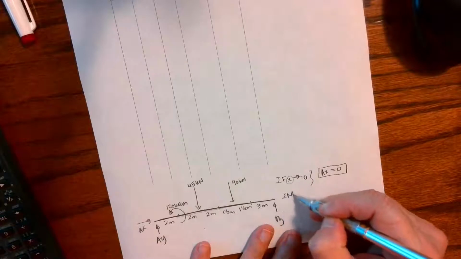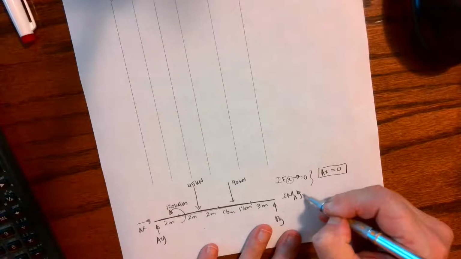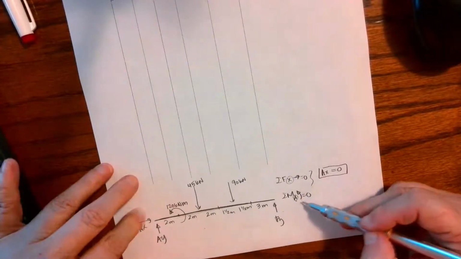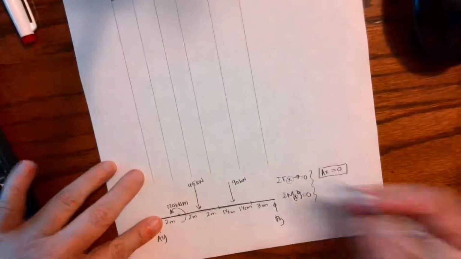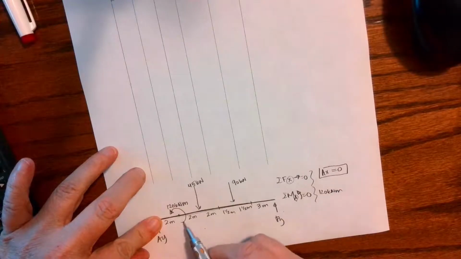Now we're going to sum moments about, doesn't matter, let's sum them about A. So my rule is I'm summing moments, specifically about point A, using right-hand rule. They equal 0. So I'm going to cover up A, and I've got 120 kilonewton meters. Okay, that's an applied positive moment.